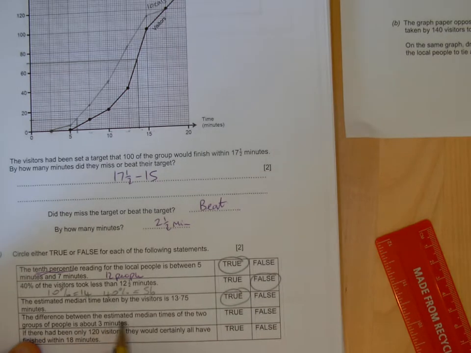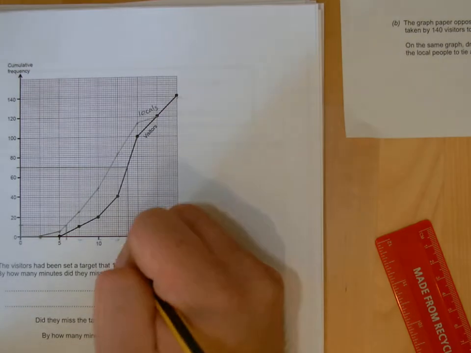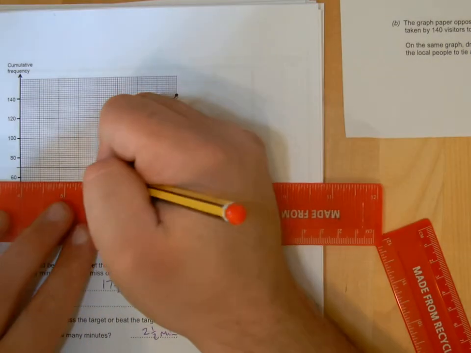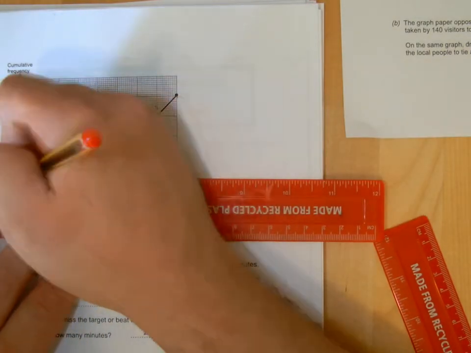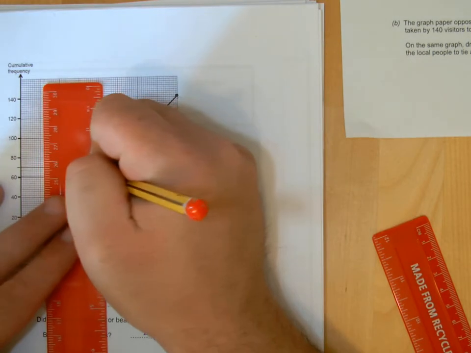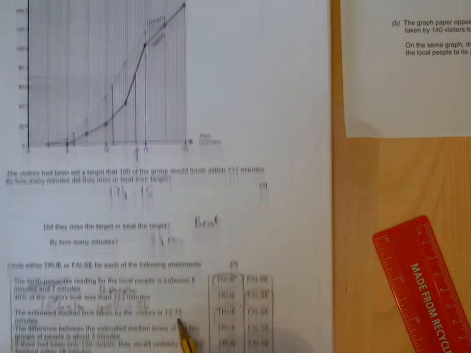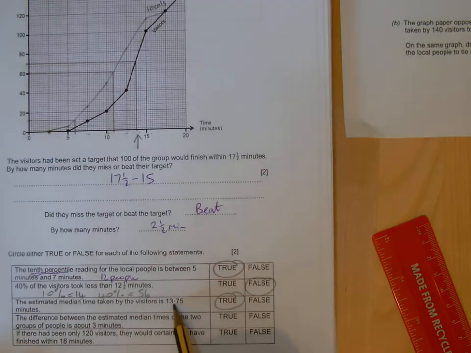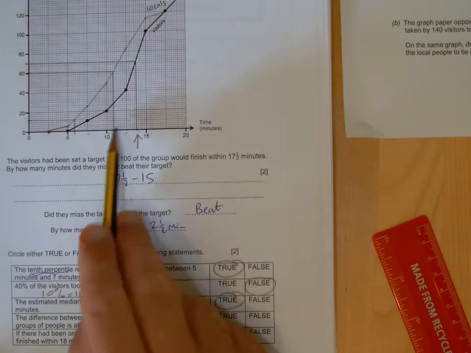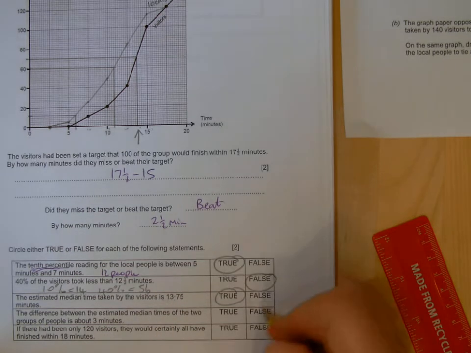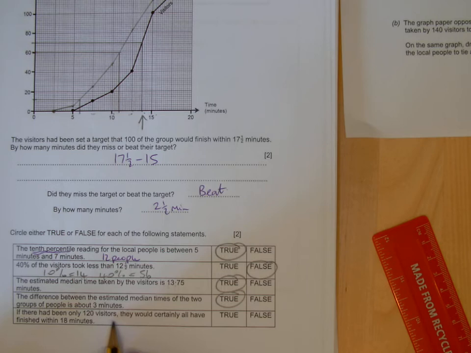The difference between the estimated median times of the two groups of people is about 3 minutes. So we've got the median there for the visitors. For the locals, remember, there's only 120 of them, so halfway will be the 60th. When I look at the 60th, that's close to around 11ish, so close to about 11. Well, it could be 10.75, looking at the scale there. So yes, it is about 3 minutes, a 3 minute gap there. So absolutely true.